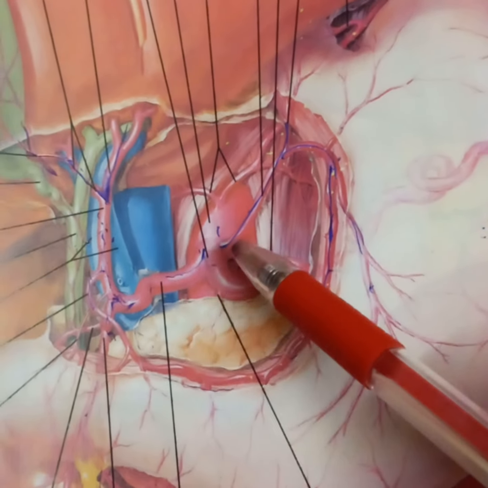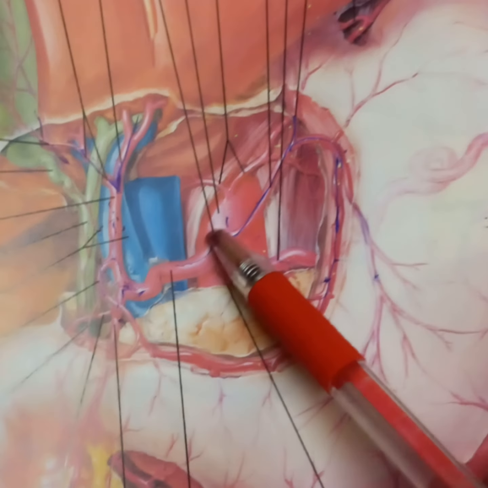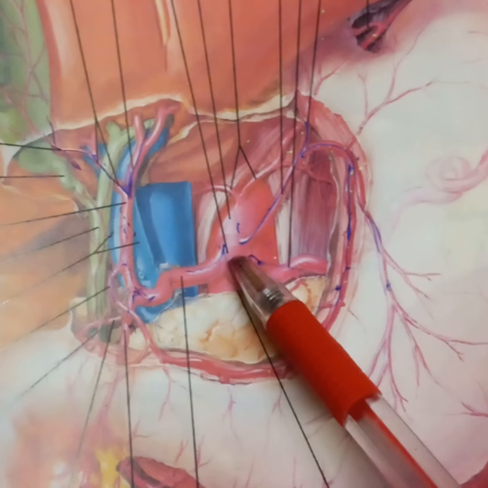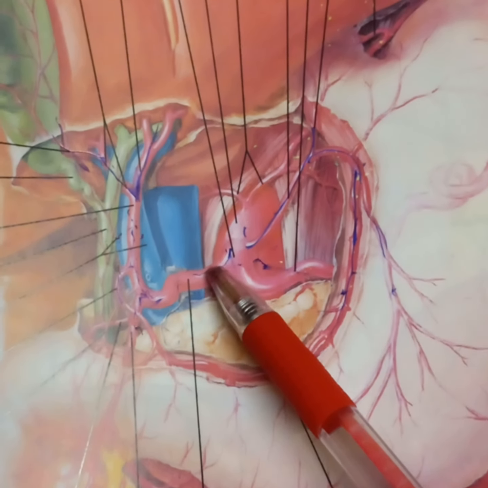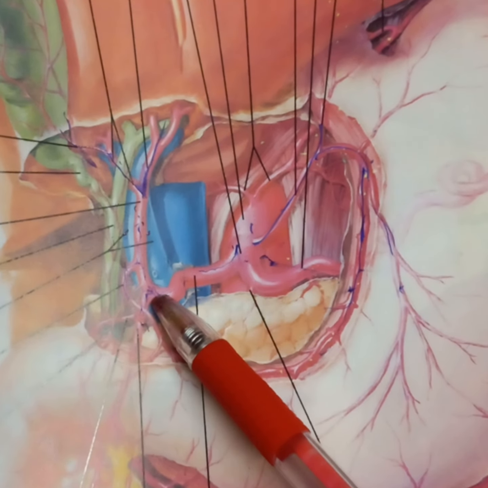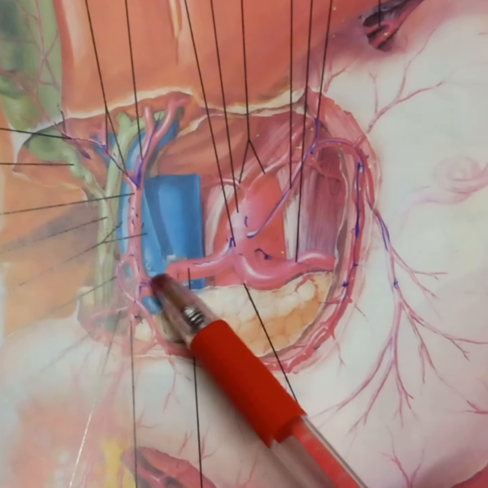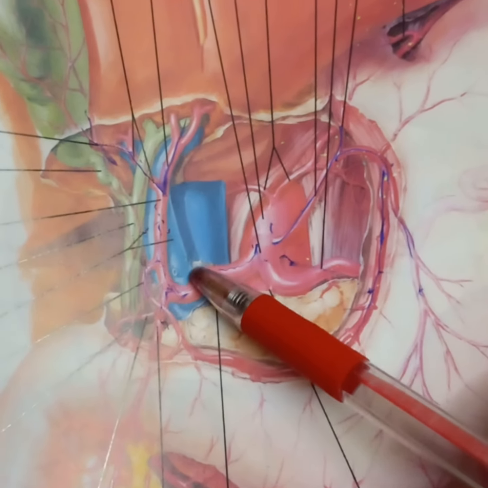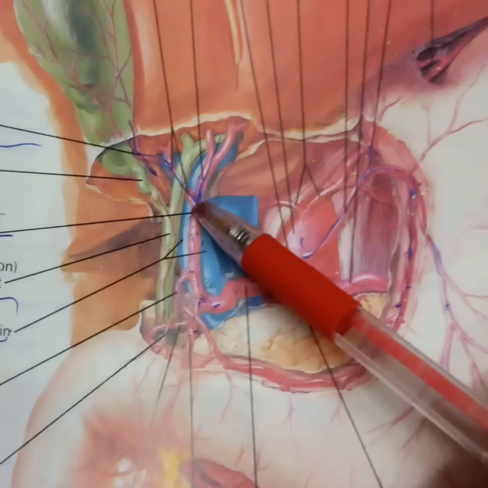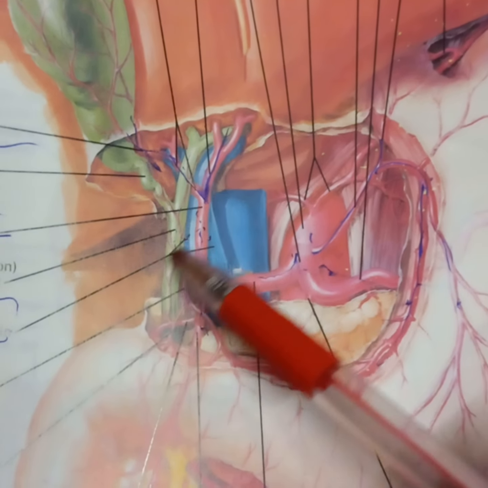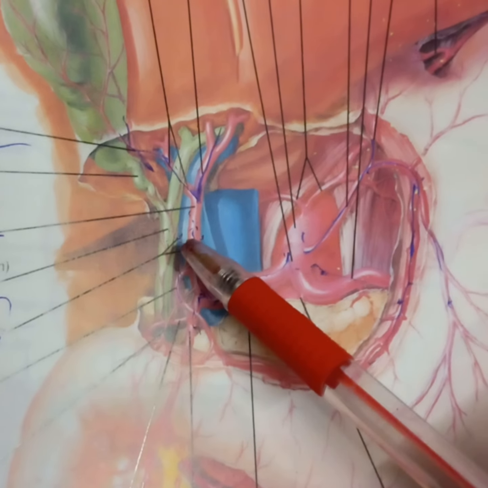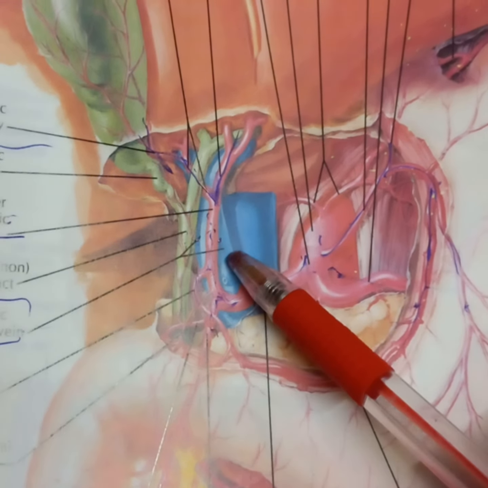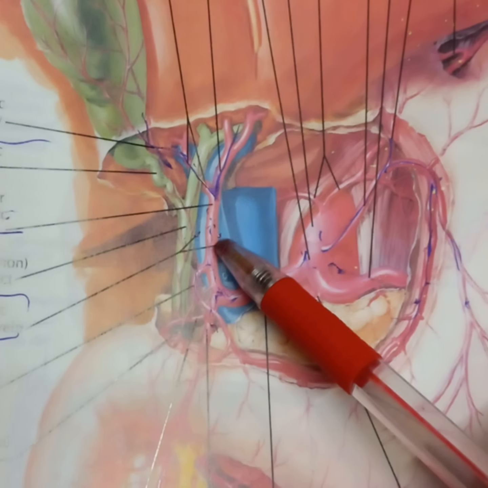Then we go with the second branch of the celiac trunk, which is the common hepatic artery. Common hepatic artery moves toward the right side of the body and reaches the free margin of the lesser omentum, where it gives the proper hepatic artery. The right free margin of the lesser omentum contains the hepatic artery proper, bile duct, and portal vein.